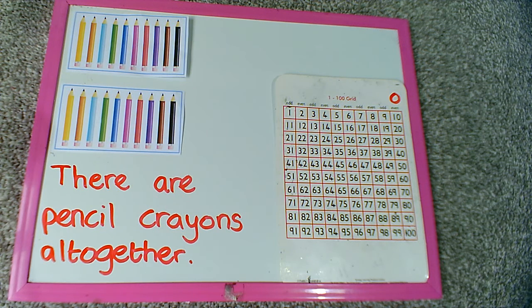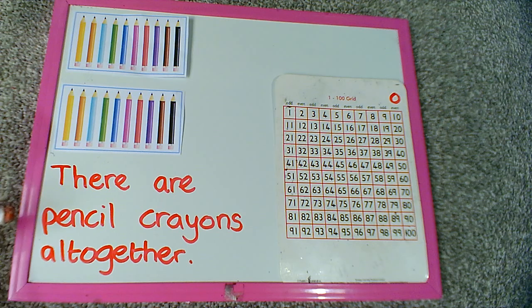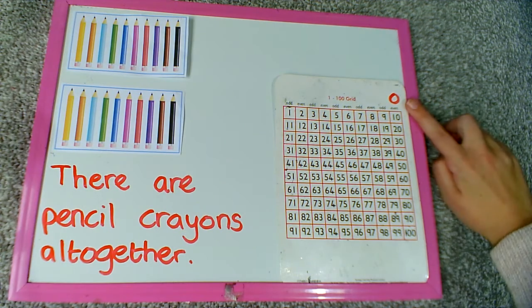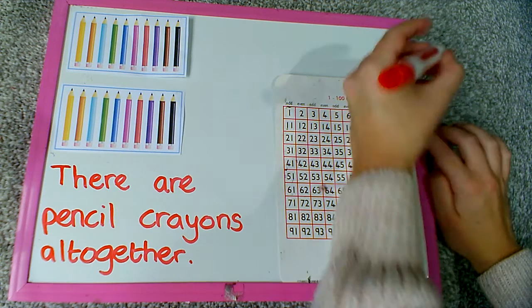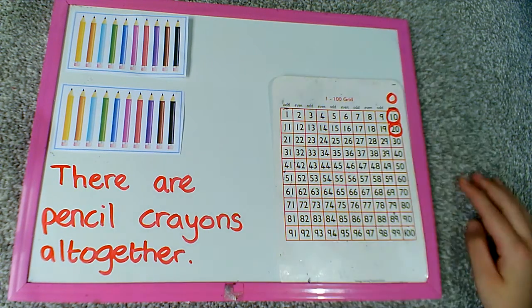So we have some colouring pencil crayons. There are 10 in each box. How many sets of 10 can you see? Well, there are 1, 2. We need to figure out how many pencil crayons there are all together, so we need to count by 10. If we start on 0, we need to make 2 steps of 10. 0 add 10 is 10, and 10 add 10 is 20.